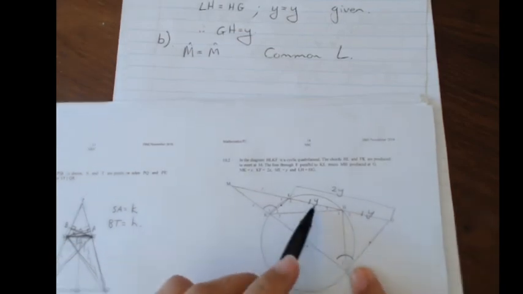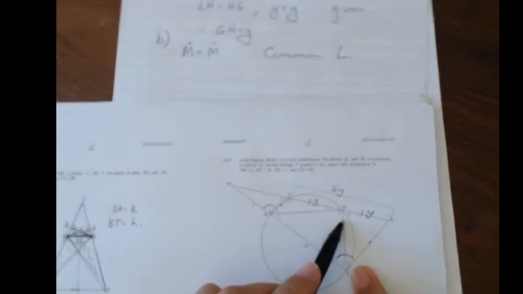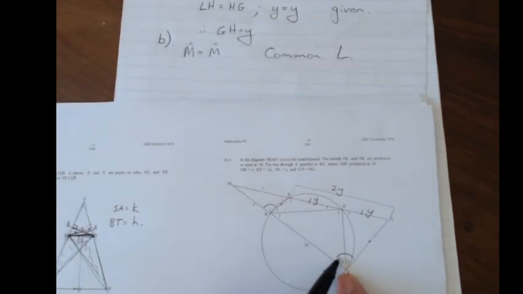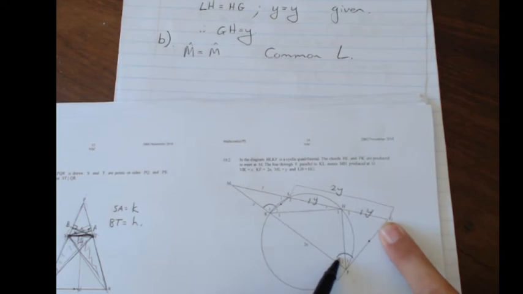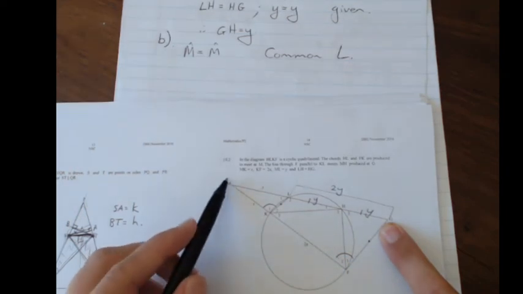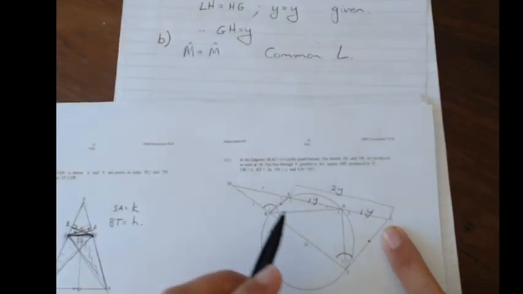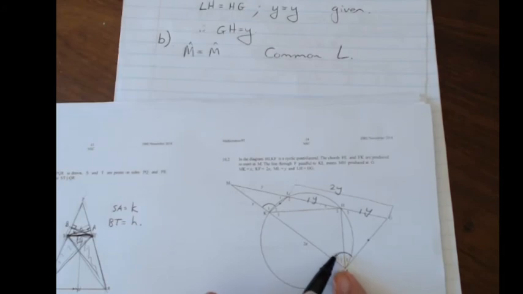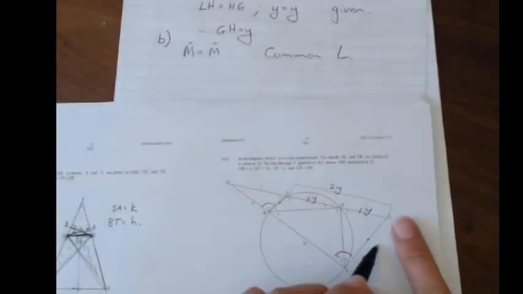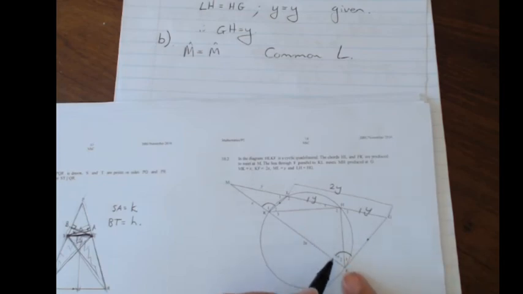So now I'm looking for a reason why H1 and 2 is maybe equal to that, or this angle is equal to that angle. In MFH, this angle is already equal. So now I'm looking for this angle in the big triangle. This angle is not going to be equal to that one, you can see that. So obviously I'm looking for F2 to be equal to that angle G.